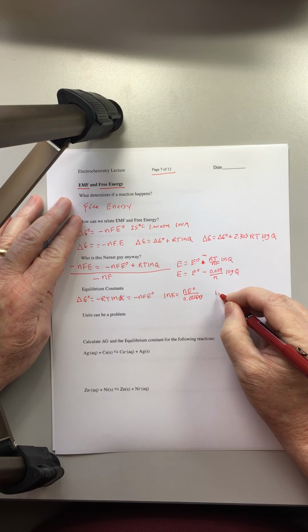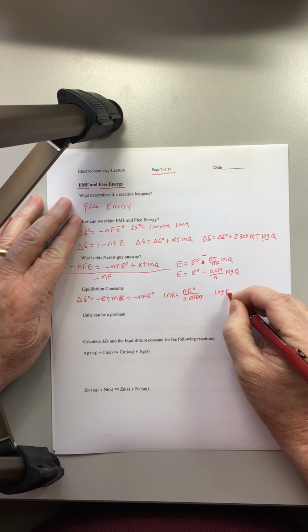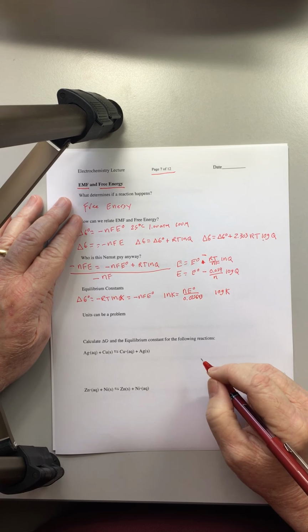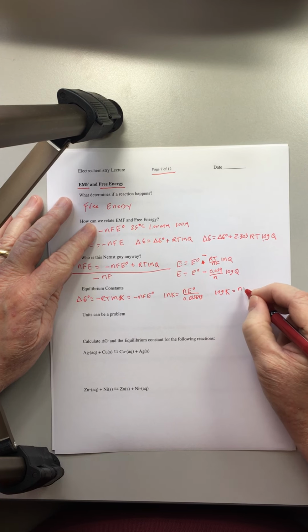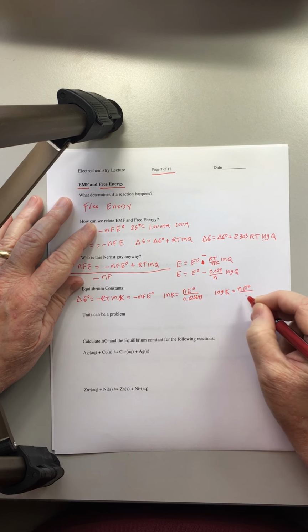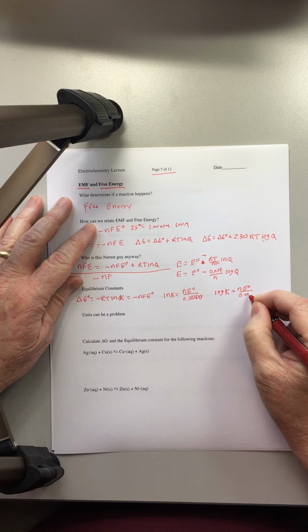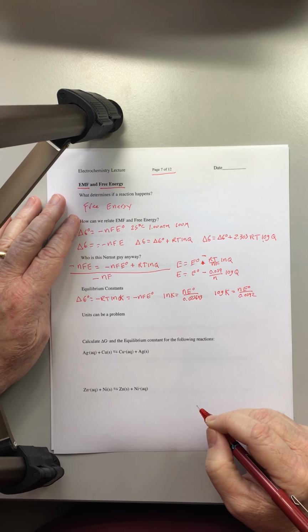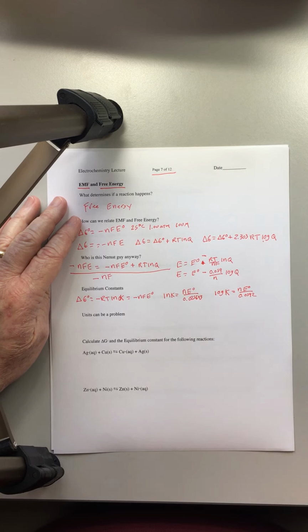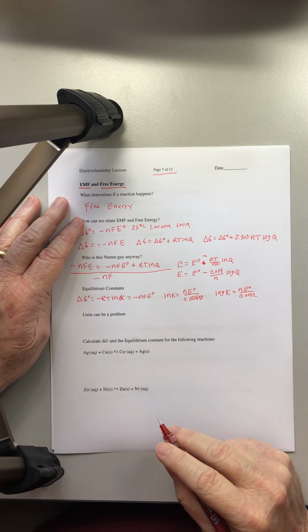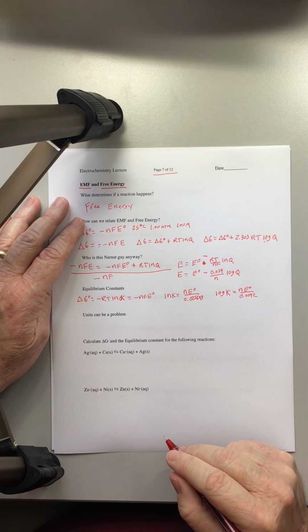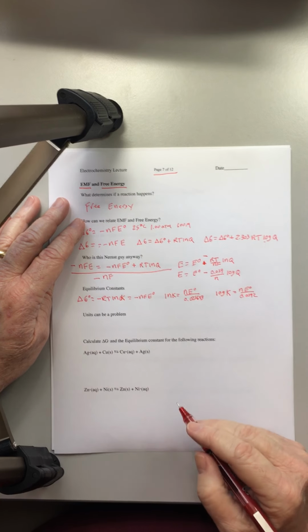Now, very often it's expressed as the common log. Log K equals N E naught over 0.0592. Okay, that's assuming 25 degrees Celsius, but since these are standard, that is implied. Okay, so some very useful equations here.